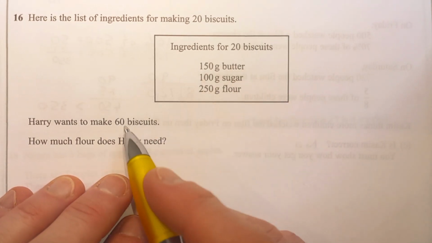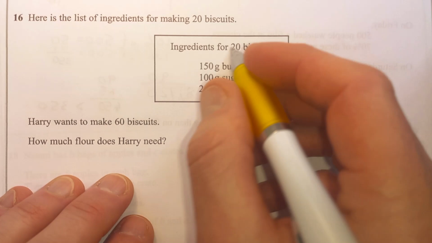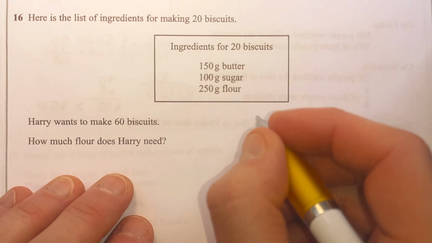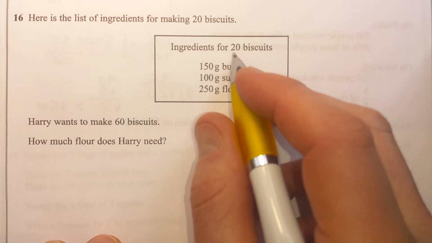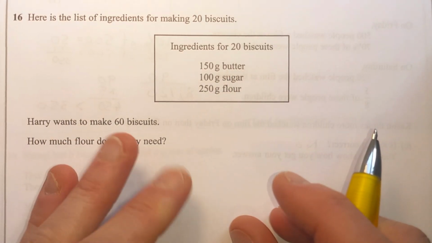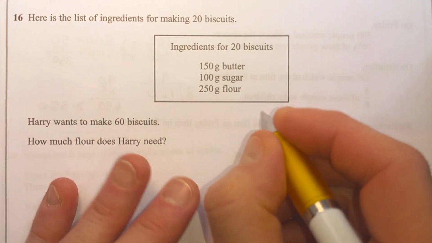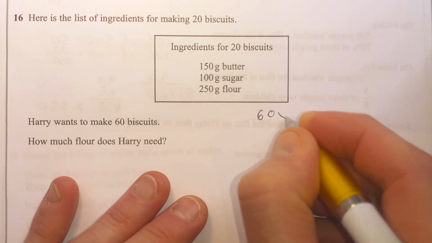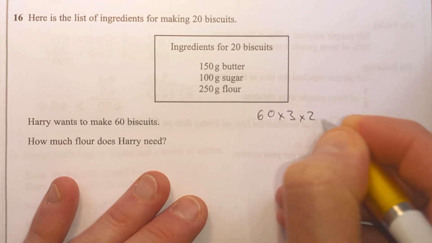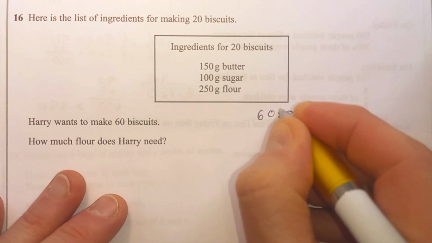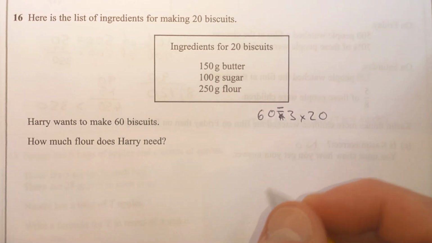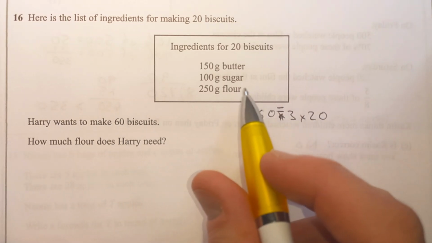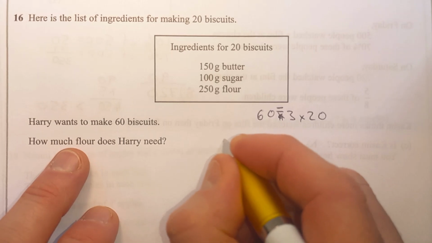We want to go from 20 up to 60. So hopefully we'll notice that there's a bit of a pattern. And we can think, well, what about counting in 20s? We'd have 20, 40, 60. So in other words, what we're saying is 60 equals 3 lots of 20. So that means we're going to need 3 times as much flour.